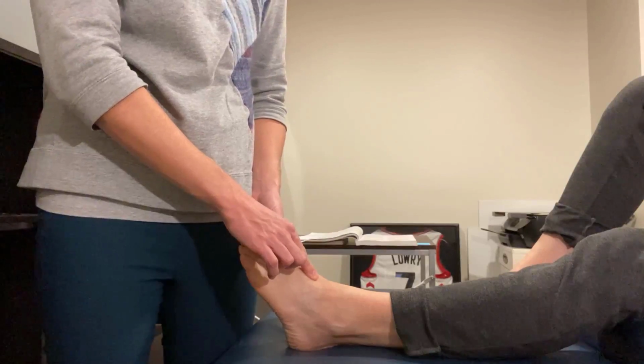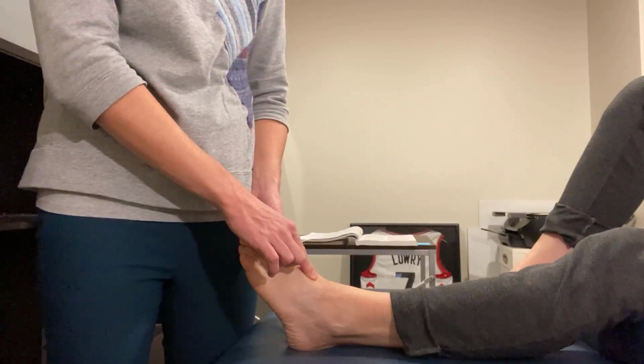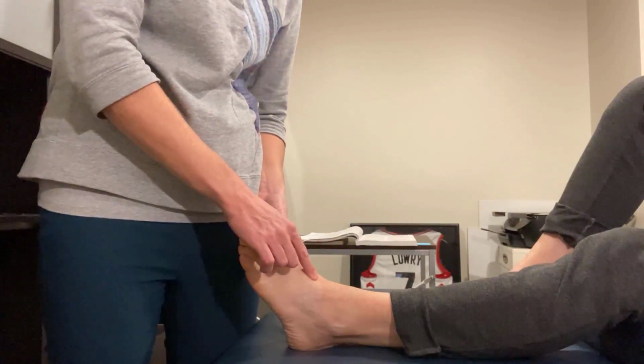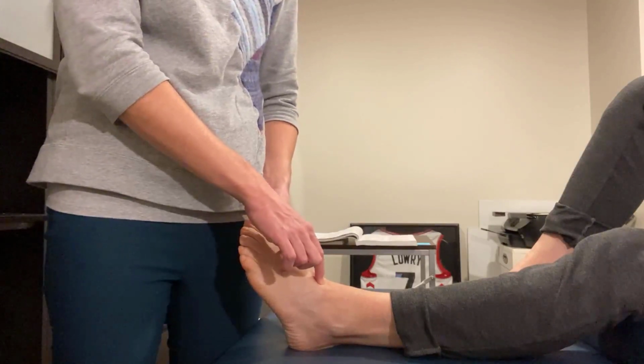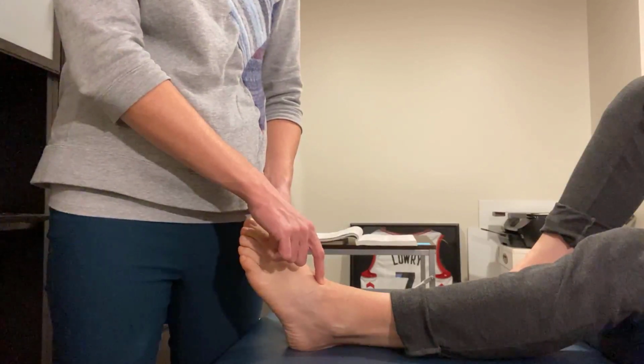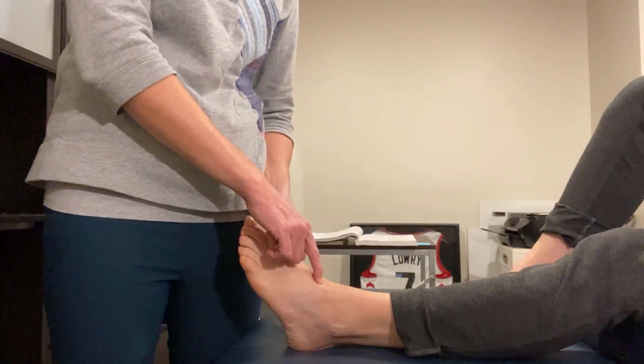Just proximal to the base of the second metatarsal is the second cuneiform. So from the base, I'm going to move off proximally, and this is the intermediate or second cuneiform, and the conformation is it's an attachment point for tibialis posterior.